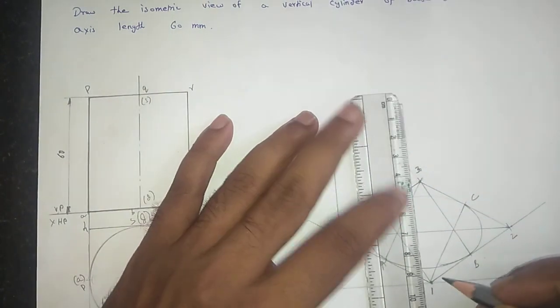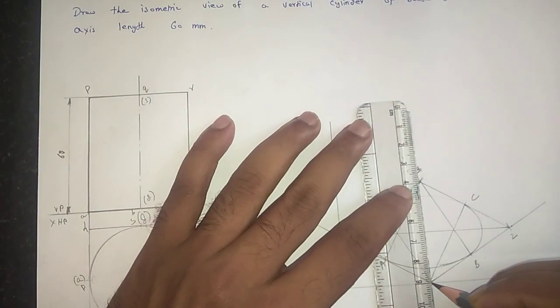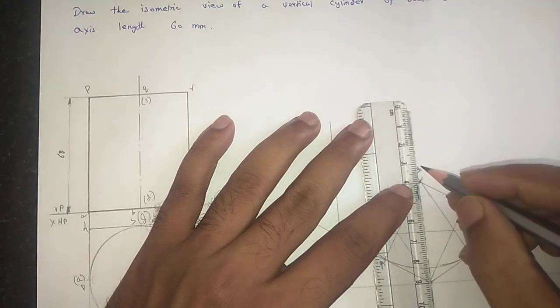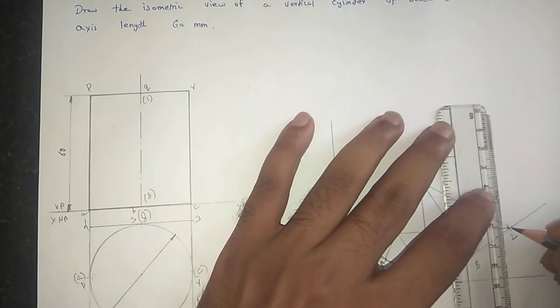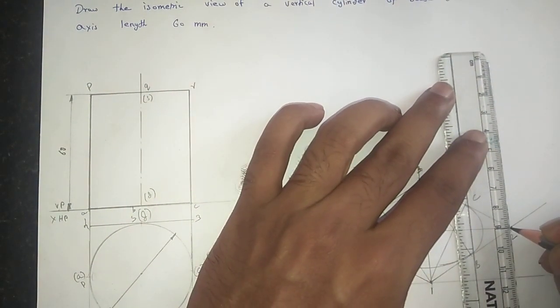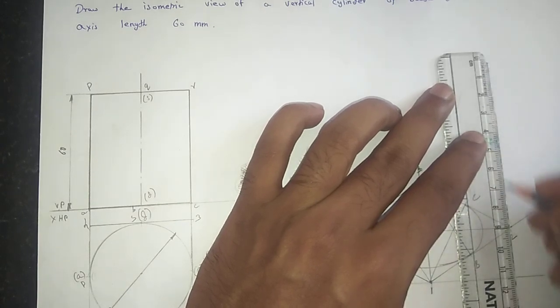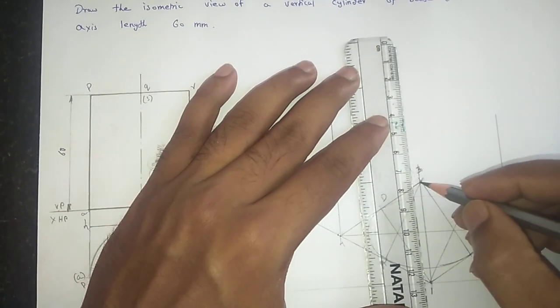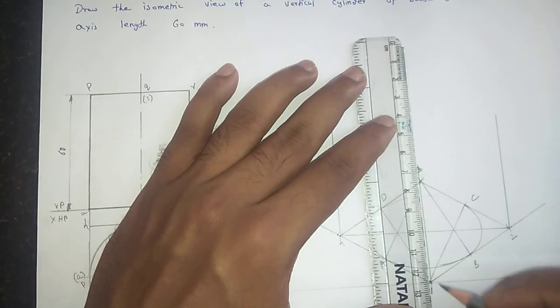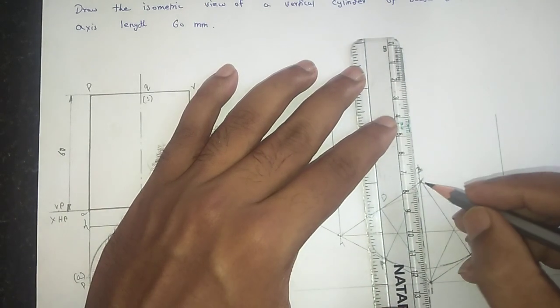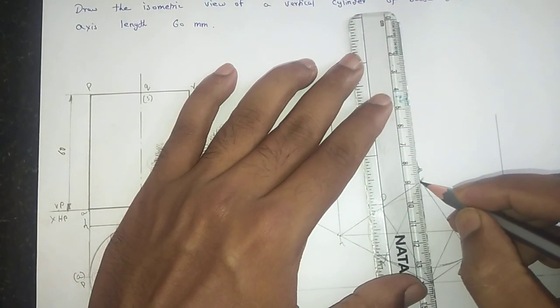And from point number 3, point number 2, point number 4, 1, 2 and point number 3.